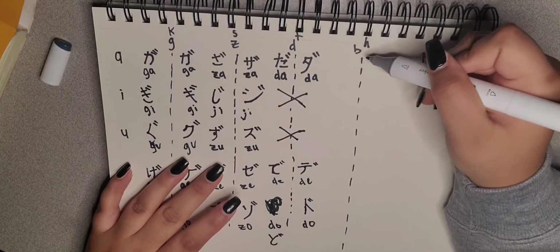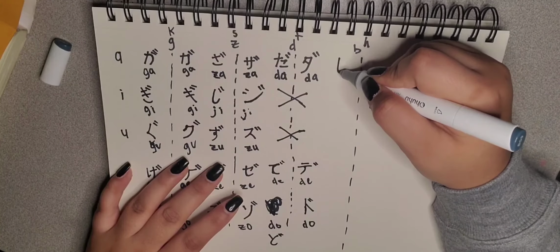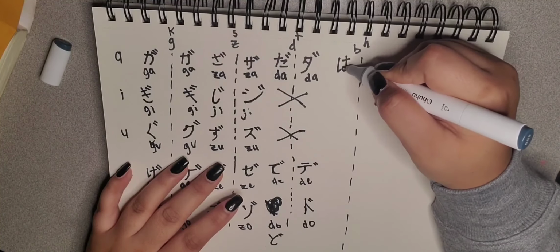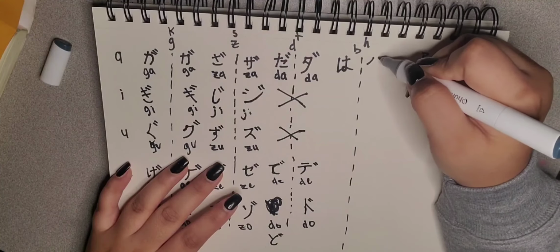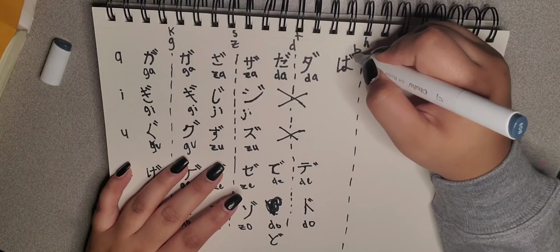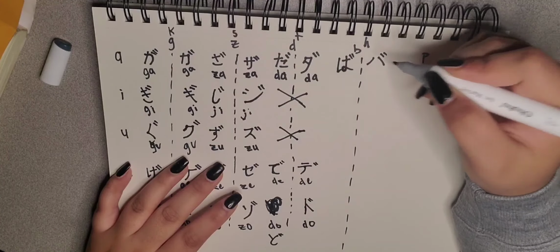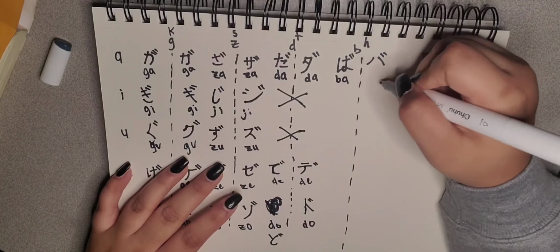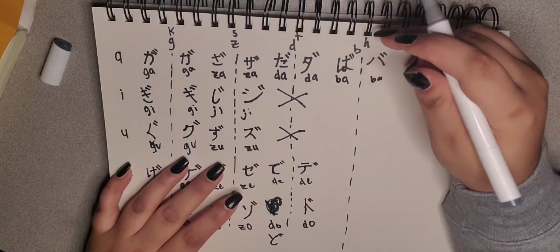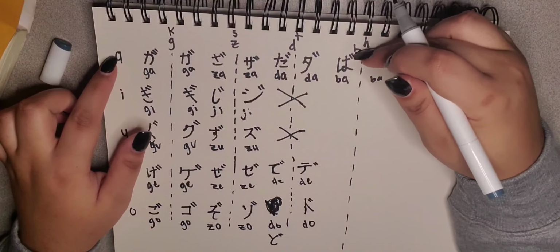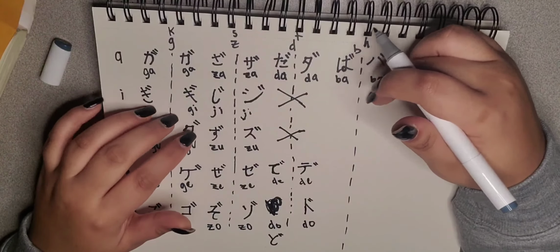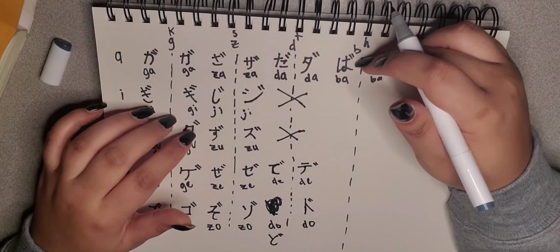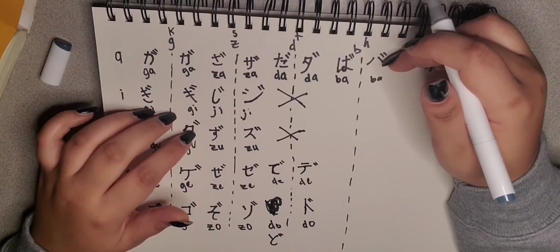So, starting with ba, you take your original ha sound, and you add the two little marks just as usual to get ba. Like the sound a sheep would make.